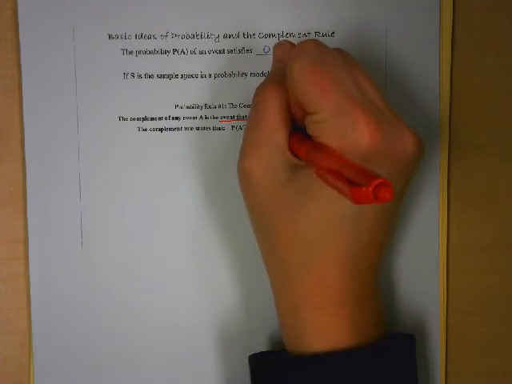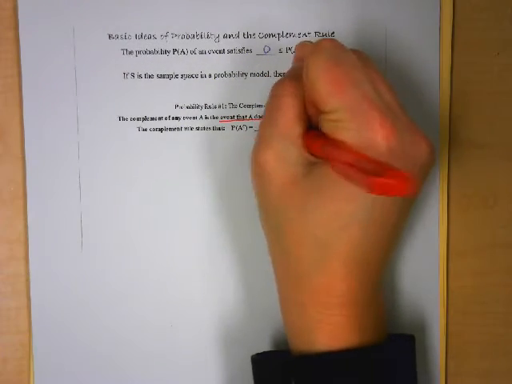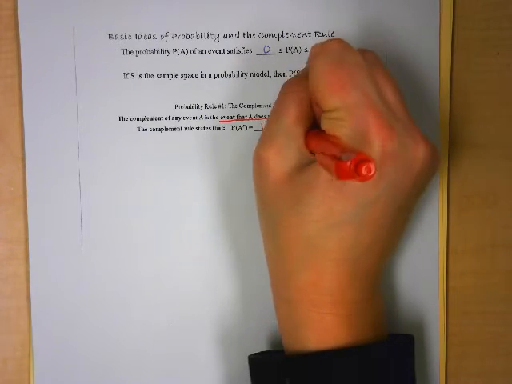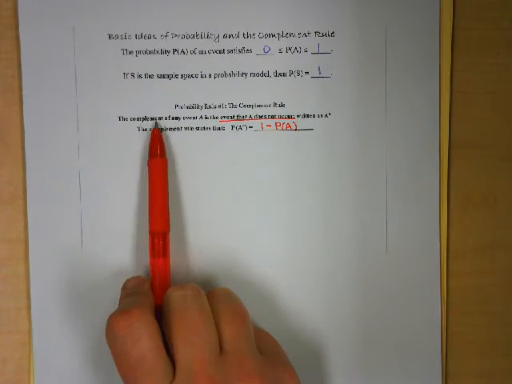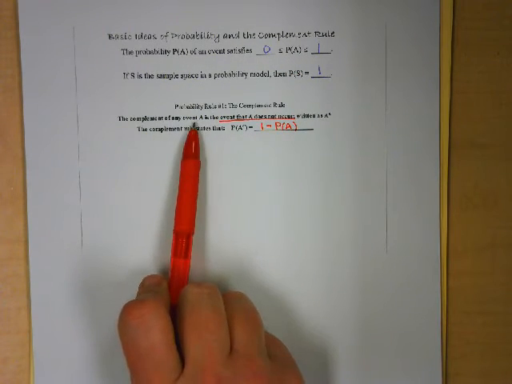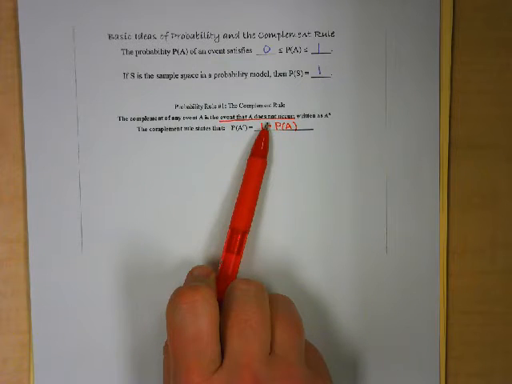It comes from 1 minus the probability of A. So the definition, a complement of any event, is the event that it does not occur. And probabilities, if it's a legitimate probability model, they should always add to 1.